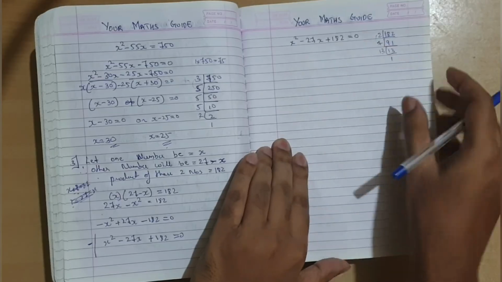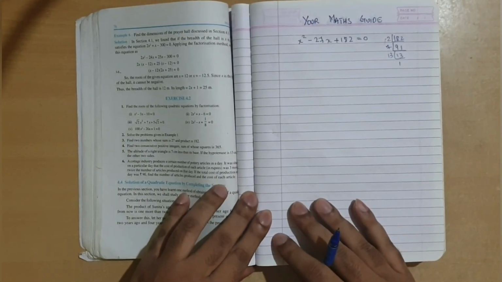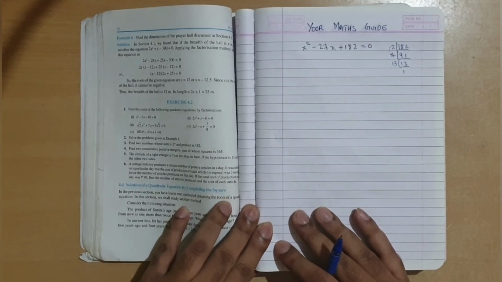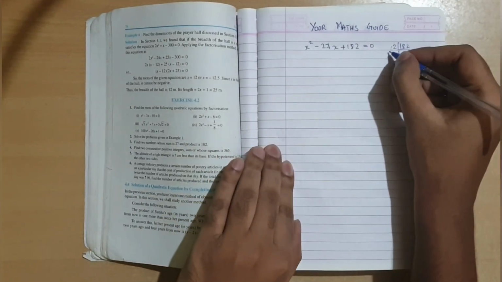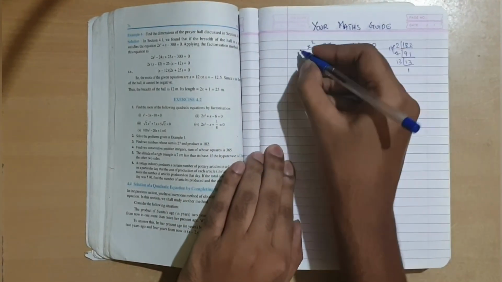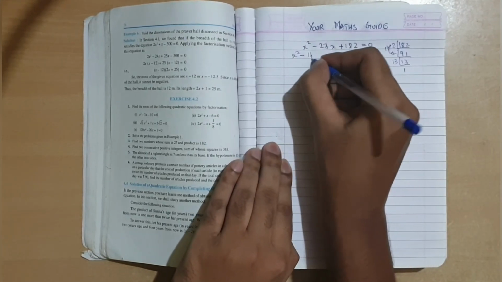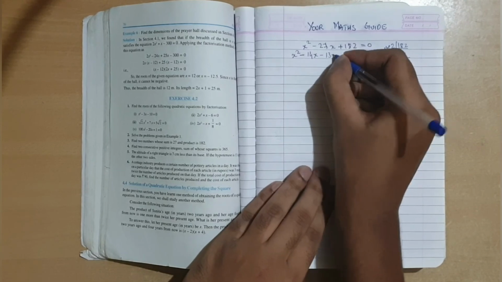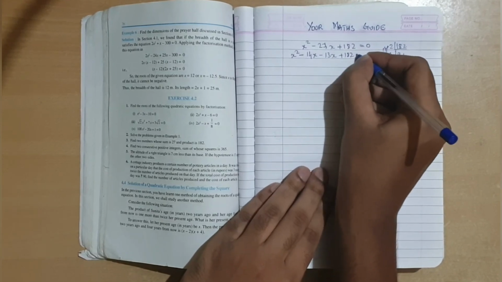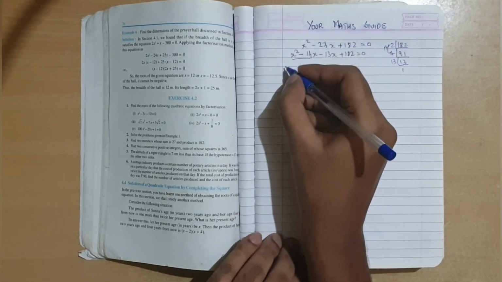Okay. So see here guys, I have 2 7s are 14 and 13. So x square minus 14x minus 13x plus 182 is equal to 0. From this you can take x common.